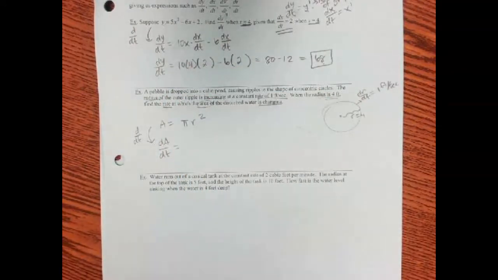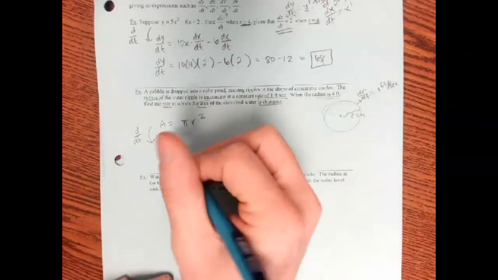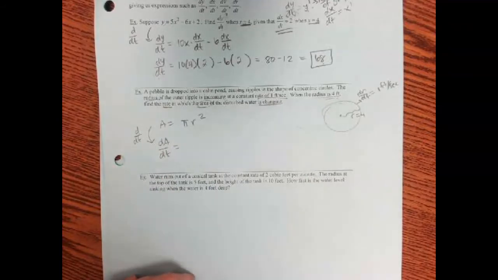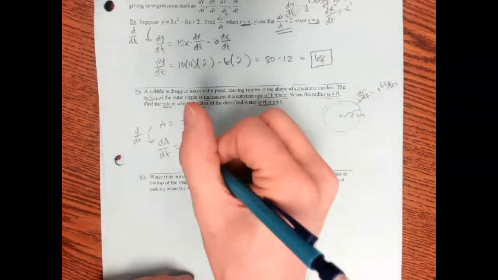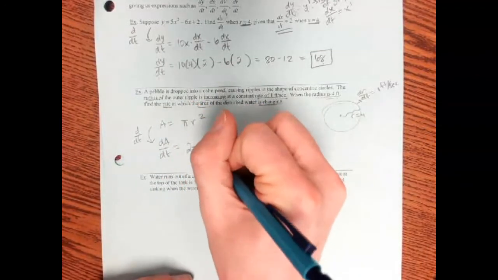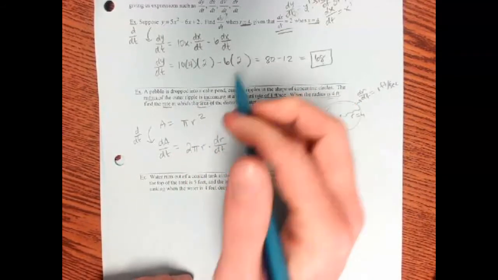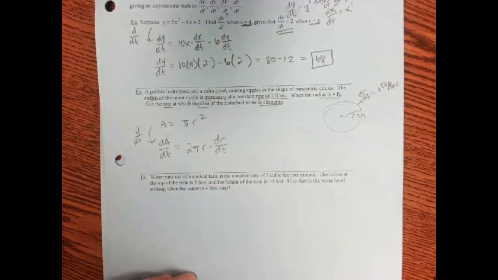Let's take the derivative with respect to t. So the derivative of A would be dA/dt, or if you want to use a prime, that's okay. But the derivative here on the right side would be 2 pi r times dr/dt. Remember to do chain rule because you have r's and you're doing the derivative with respect to t's. So remember to do chain rule when the variables don't match.